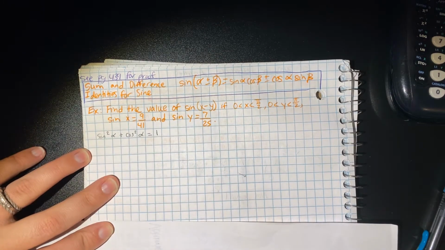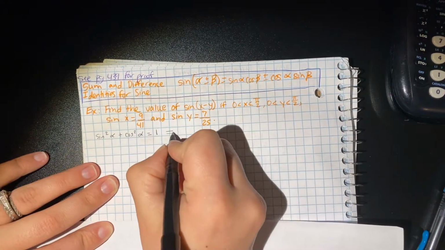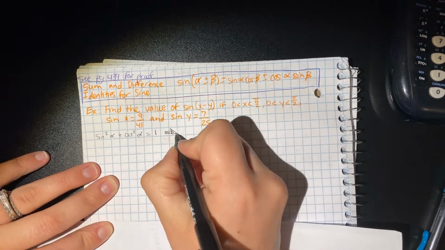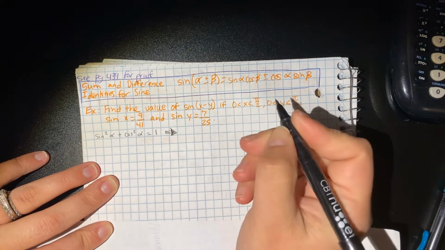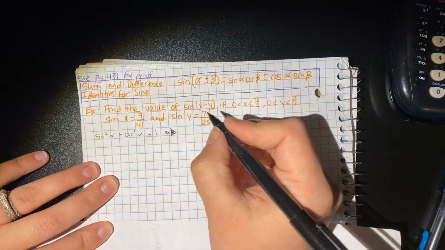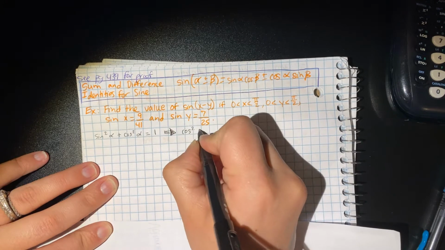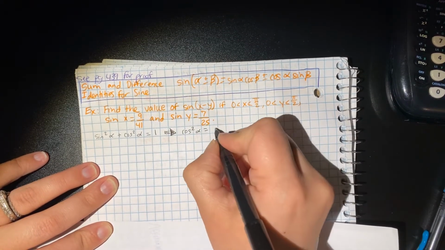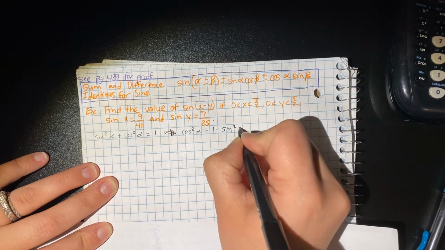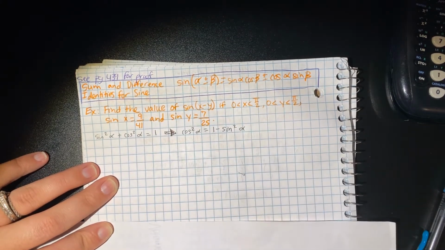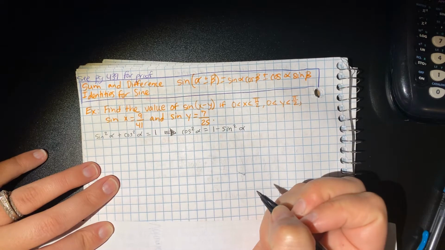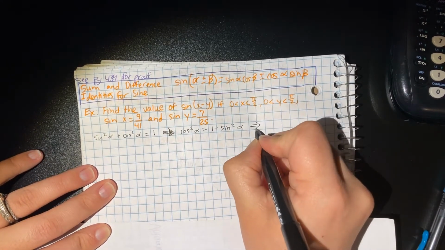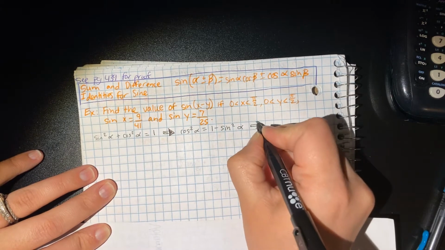Which is then the same as cosine squared of alpha equals 1 minus sine squared of alpha, because we're trying to find our cosines.